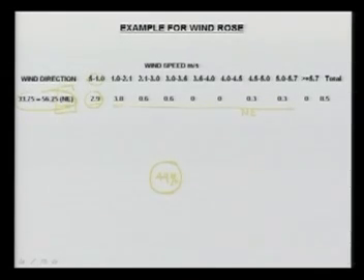It means that was my calm condition, and now I am plotting my data to form a windrose in the northeast direction. This is my direction. Now I go onto this scale and produce 2.9%. I can make a scale of this one, and this is my 2.9%.